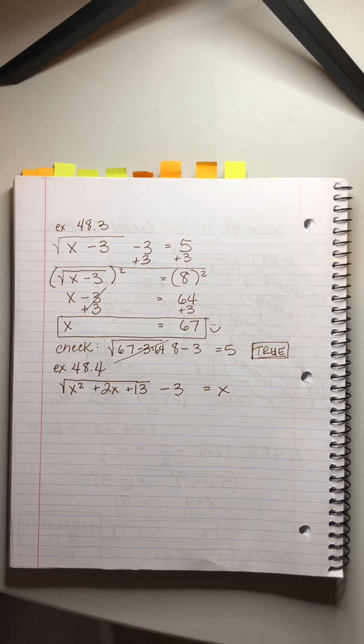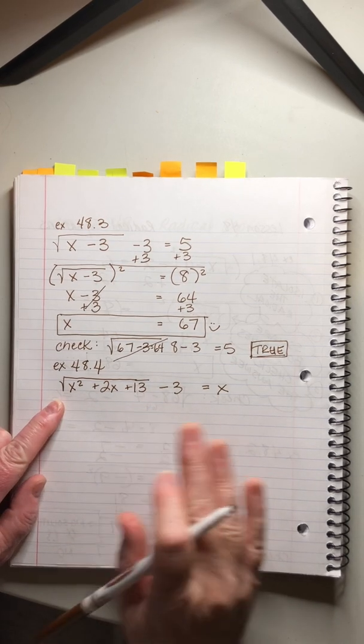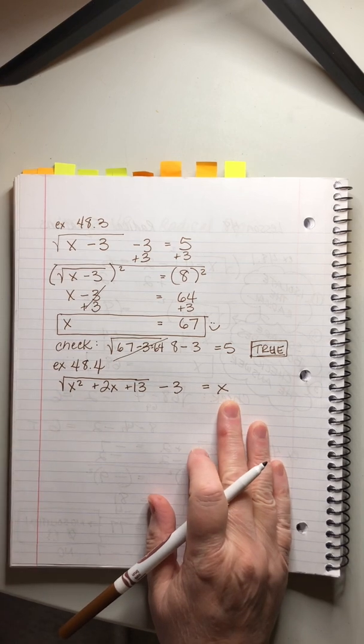Oh my word, what the heck is going on? This is a mess, and no, we've never had an x over there before. We always just had a plain number. Well, we're going to deal with the drama. Steps are exactly the same.